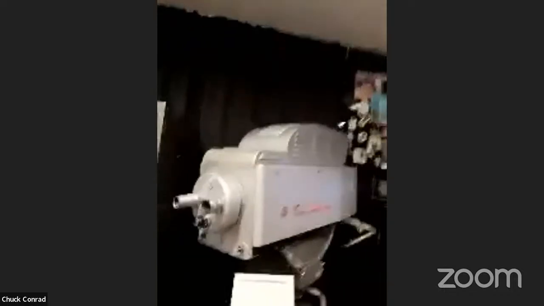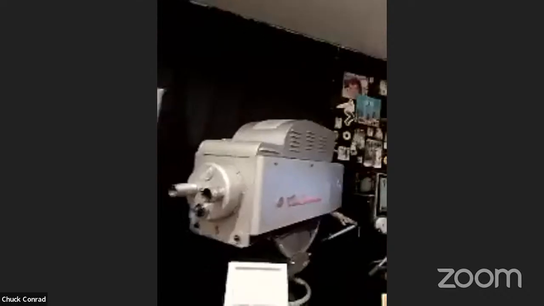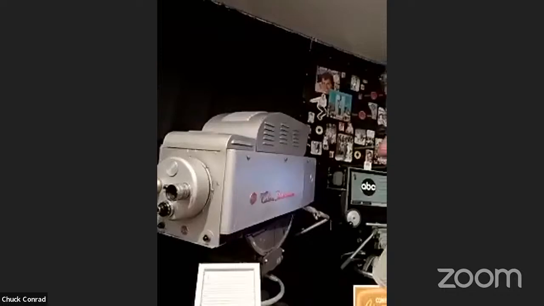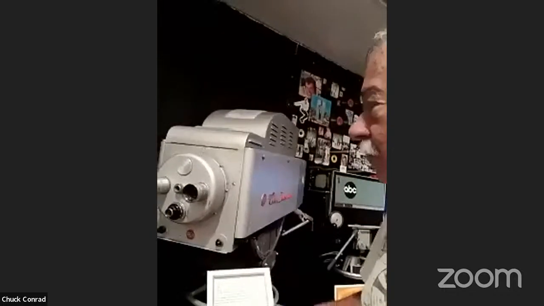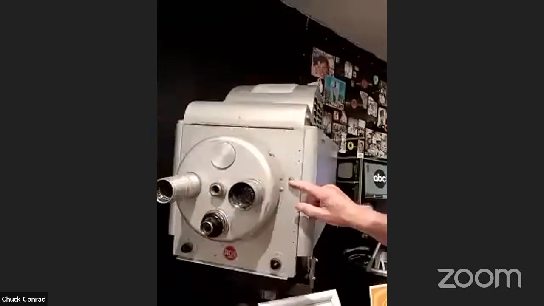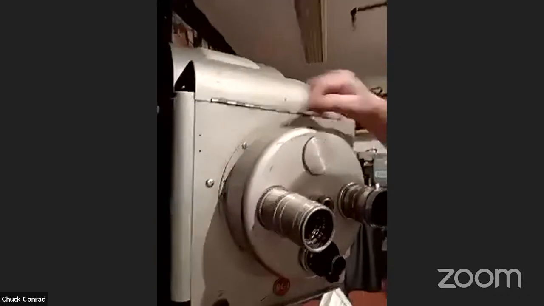Here's one of our 2 RCA TK-41s, and this one I bought at ETF years ago at one of the auctions. This one is too far gone to ever work. I don't know if I can get this monitor to come on or not, but we've cheated. It's missing a lot of parts, but right here is a little screw. It looks like a Phillips head screw. It actually looks more like a Phillips head screw than the real one over here.